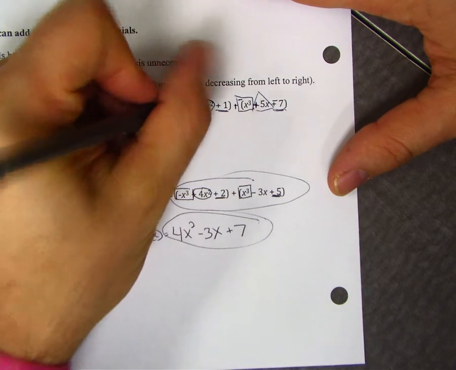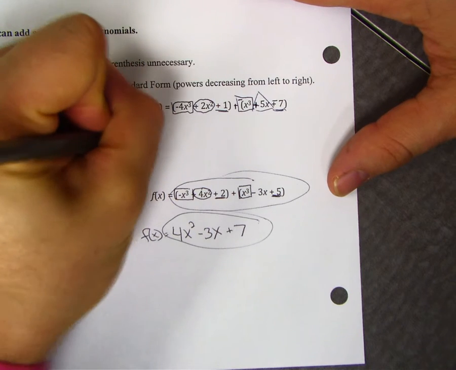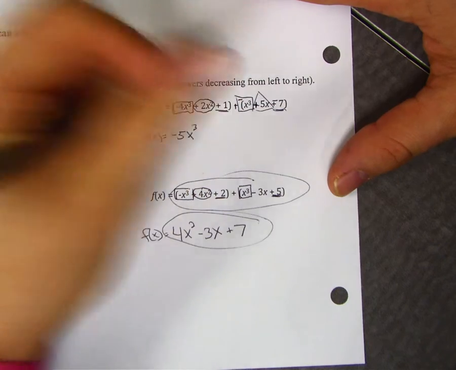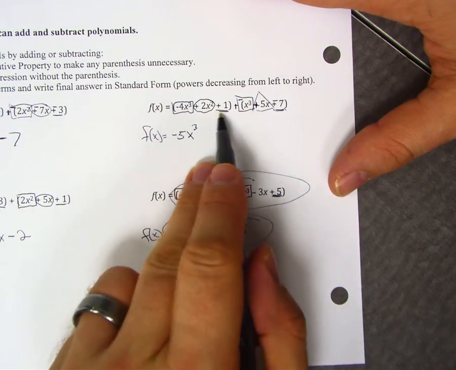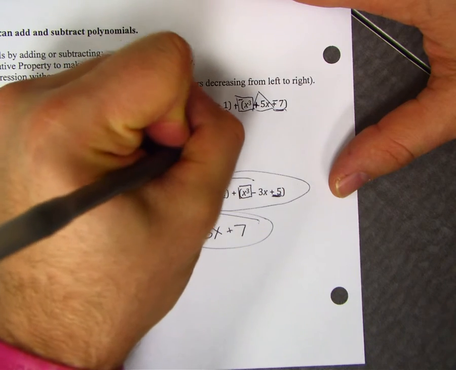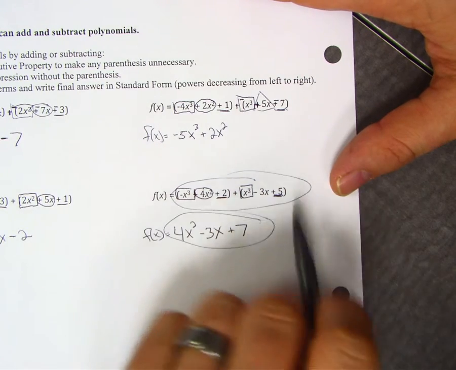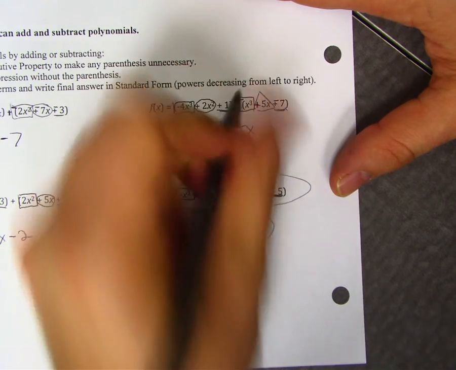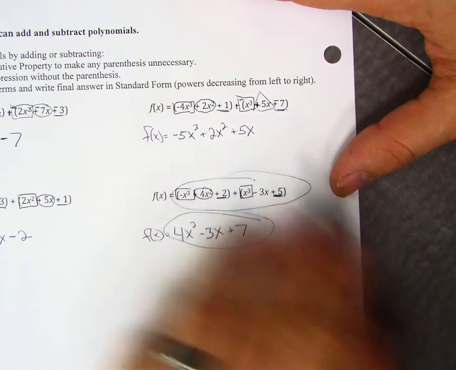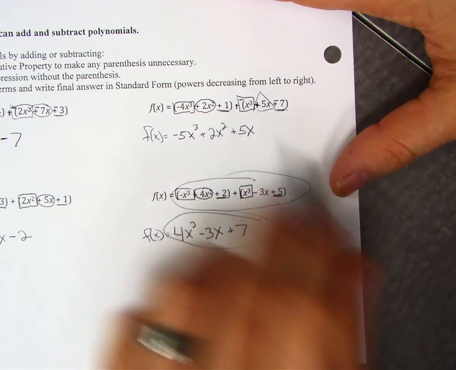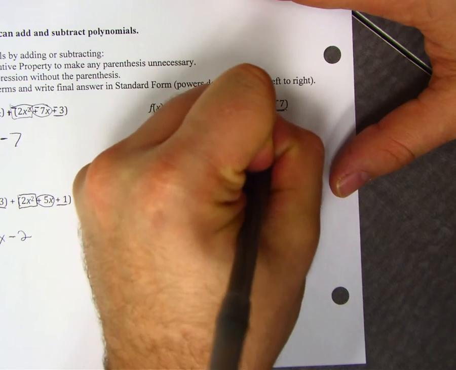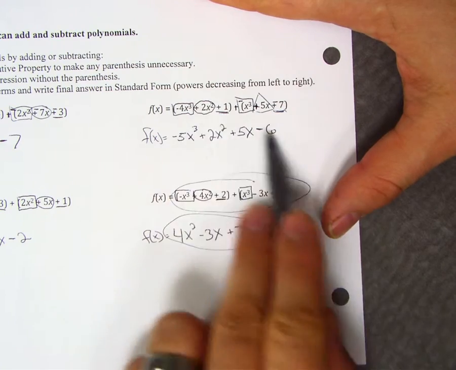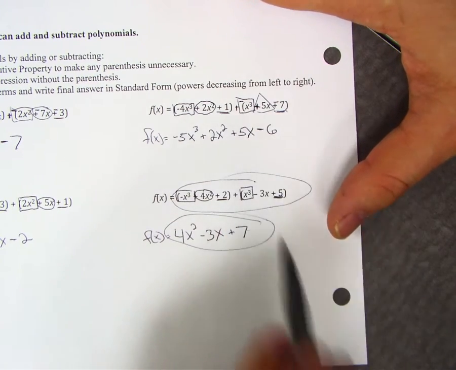So negative 4x cubed and negative x cubed, that's going to be f of x equals negative 5x cubed, because negative 4 minus 1 is negative 5. And then I've got the 2x squared, which I don't combine together with anything because we don't have any other x squareds. And then I'm going to go to the x. I've just got the plus 5x. Notice that's a plus 5x, not a minus, because we changed it to the opposite. And then we've got the 1 and the negative 7, and 1 plus negative 7 is negative 6. And again, check this in your calculator. Put this in as a function, put this in as a function, and see that they line up.